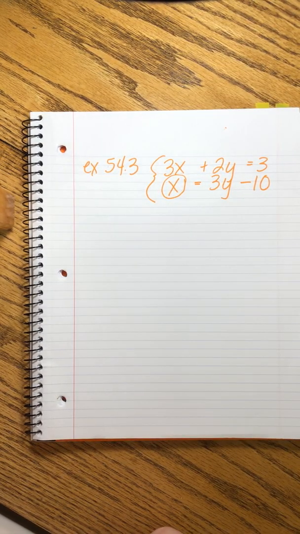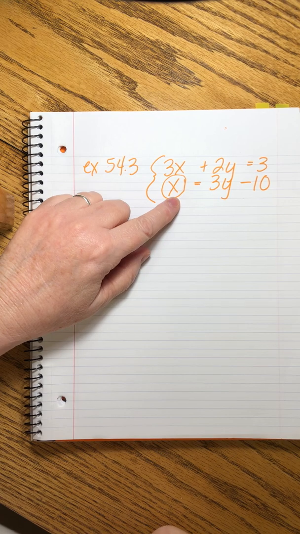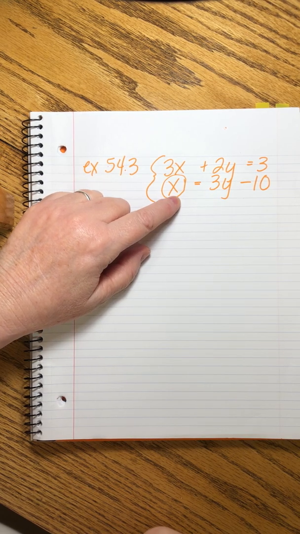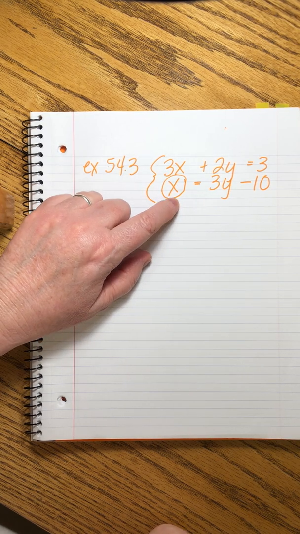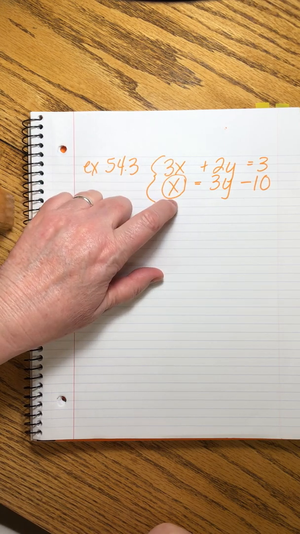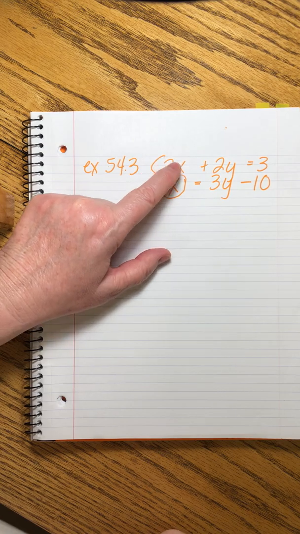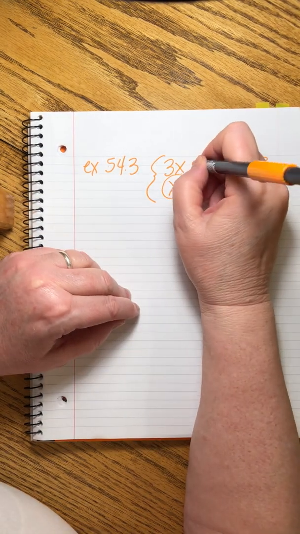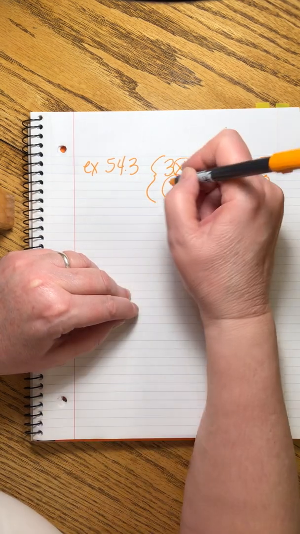In all three of these examples we've looked at so far, the equation with the single letter has been on the bottom. It doesn't have to be on the bottom, and it isn't always going to be on the bottom. John's just giving it to us that way for whatever reason. But it doesn't matter which letter it is, and it doesn't matter if it's on the top or the bottom, as long as we identify, oh look, that letter matches to this letter here, and we can substitute that into it.